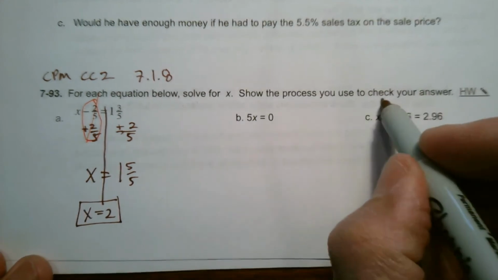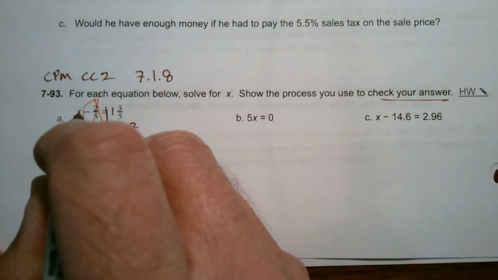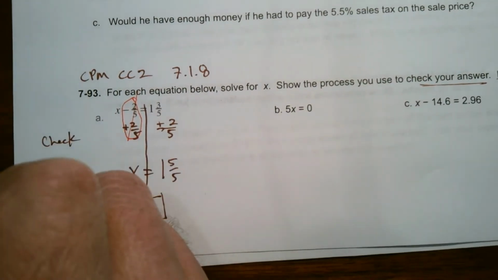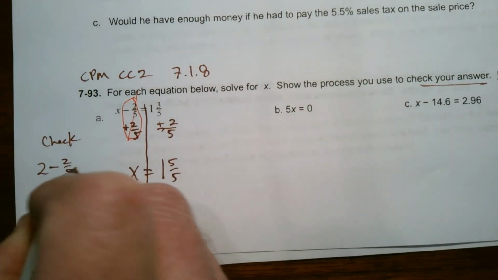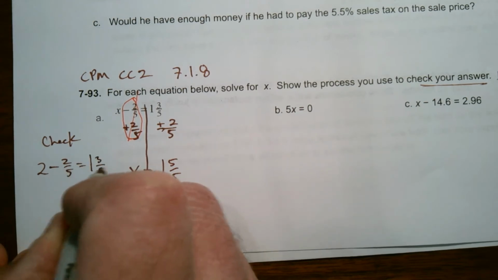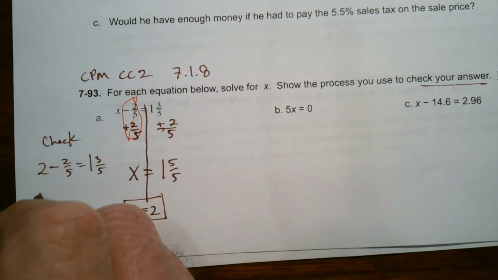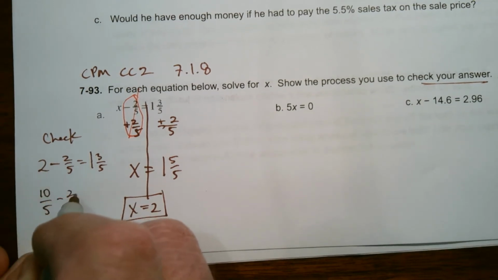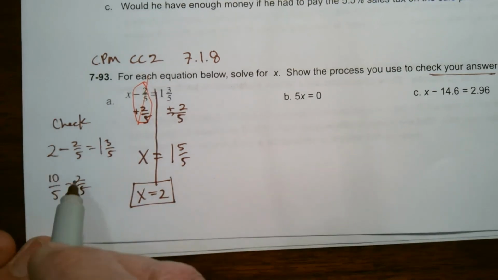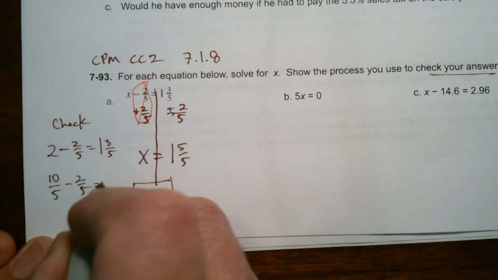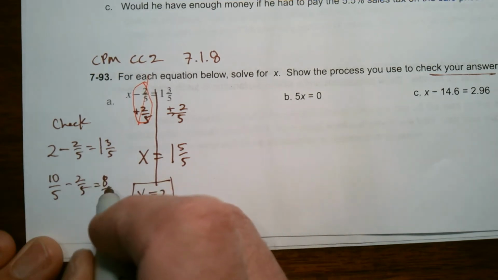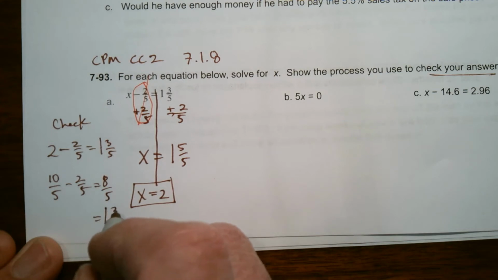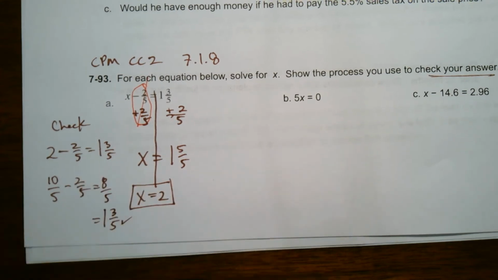All right. So to check your answer, what does that mean? It means to put in place of the x the number you got. So over here, I'll put my check. I want to find out, is 2 minus 2/5 equal to 1 3/5? Well, what do we know? 2 is the same thing as 10/5, if I put that as a fraction with a common denominator, and 10/5 minus 2/5 is equal to 8/5. And 8/5, sure enough, is 1 3/5, right? 5 goes into 8 one time with 3 left over. So it does check out.